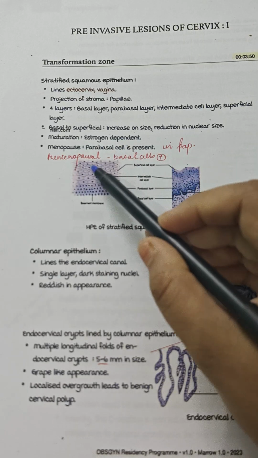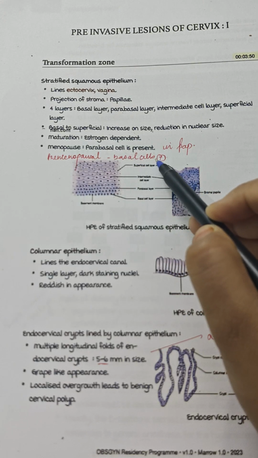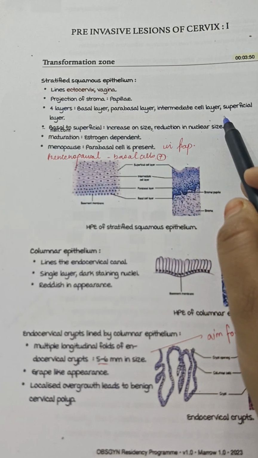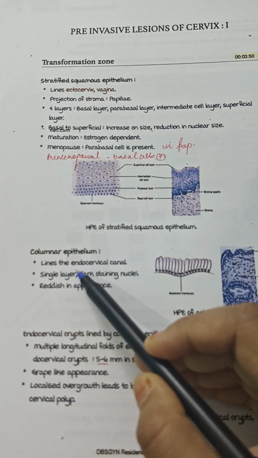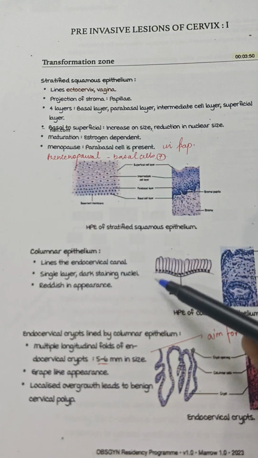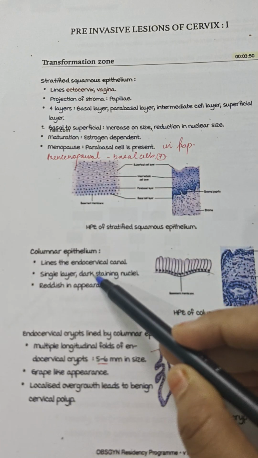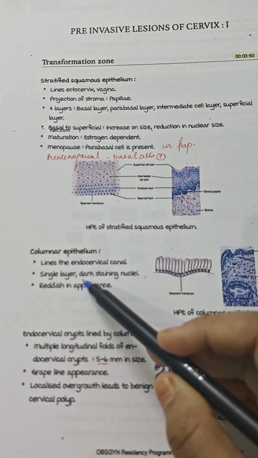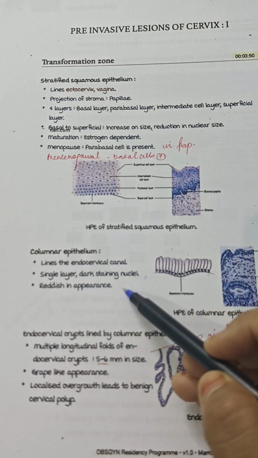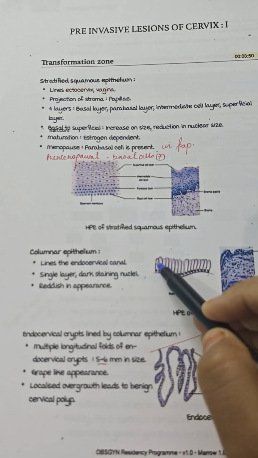So in menopausal and perimenopausal groups, parabasal and basal cells predominate, while in reproductive-aged females, the intermediate cell layer or the superficial cells predominate. Now, another epithelium is the columnar epithelium, which consists of elongated cells, and their nuclei are present at the base. This columnar epithelium lines the endocervical canal as well as the uterine cavity, and it is a single cell layer with darkly stained nuclei, and it is reddish in appearance. So this is bluish in appearance and this is reddish in appearance.